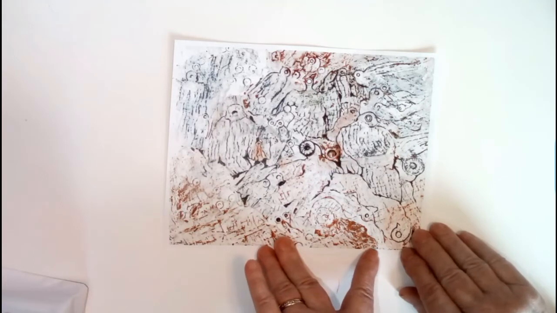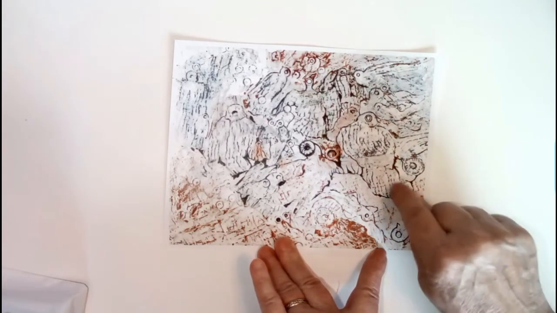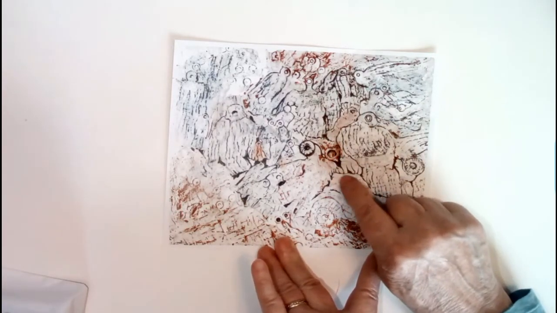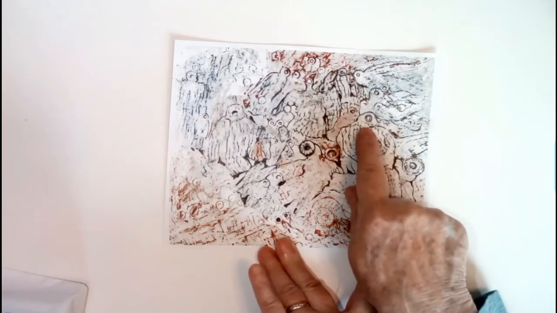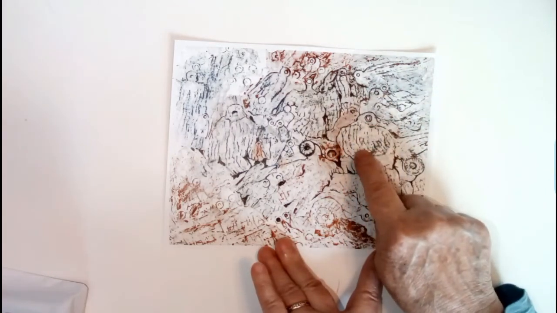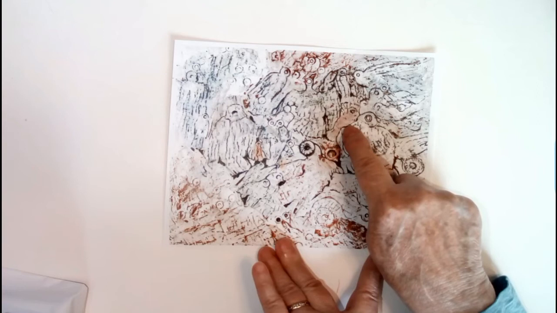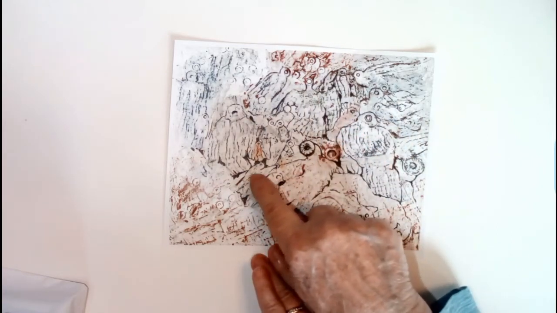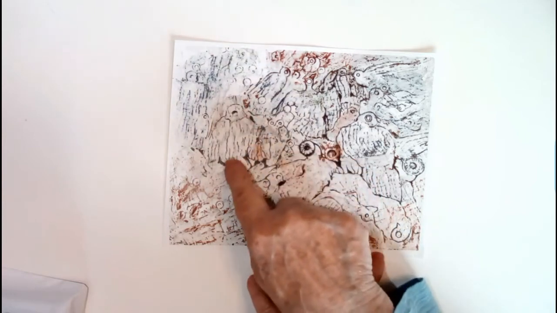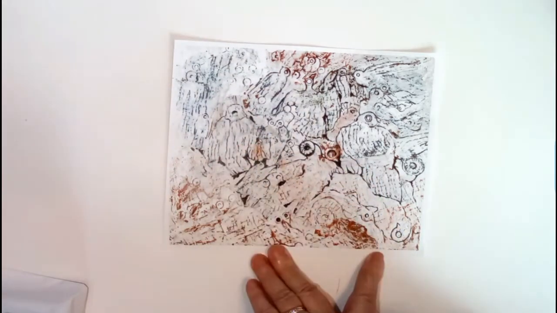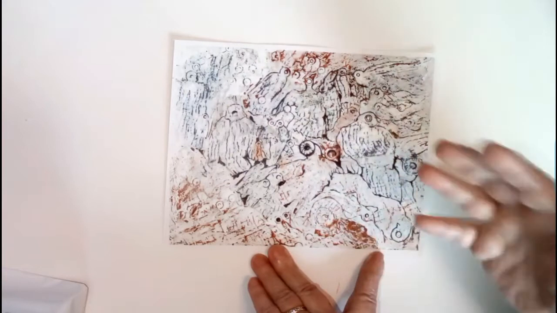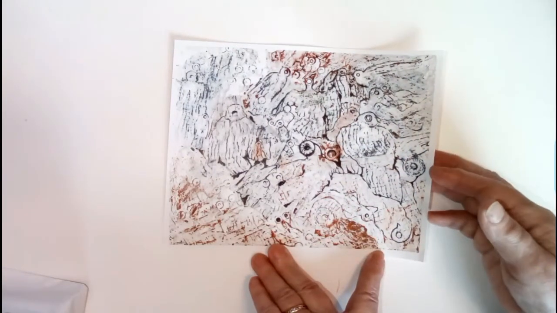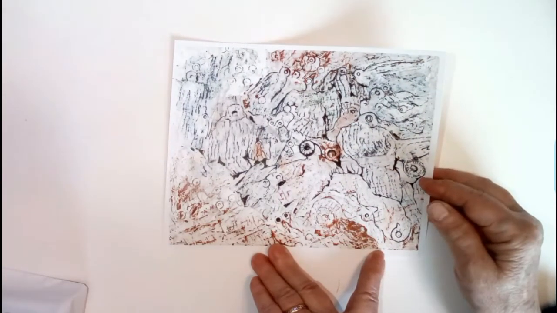So he went back in with his pencil or a pen, and he started to find these bird shapes. And this one looks actually like a person, and this one I see as a cat. So he found this, and there's someone, an owl maybe. So he found all these images and just pulled them out to create his picture.